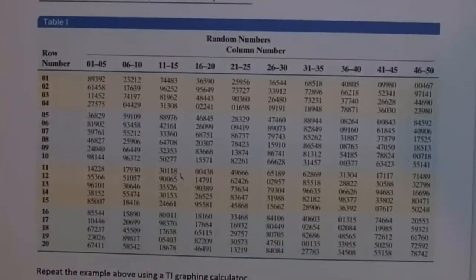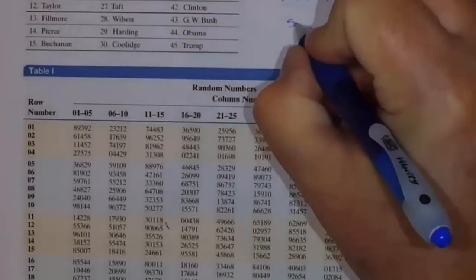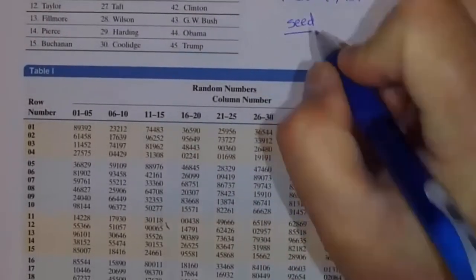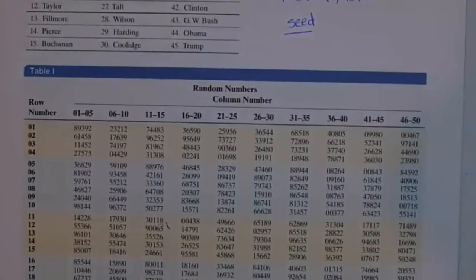We can use what's called a seed value. If you and I are all using TI calculators, and if we all use the same seed value, then we'll all get the same numbers. So how do you go about choosing a seed value? Well, a seed value can be any number, basically. To try to make it a little more random, I usually try to involve a clock or something like that.